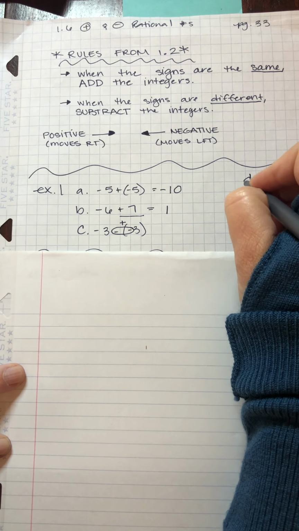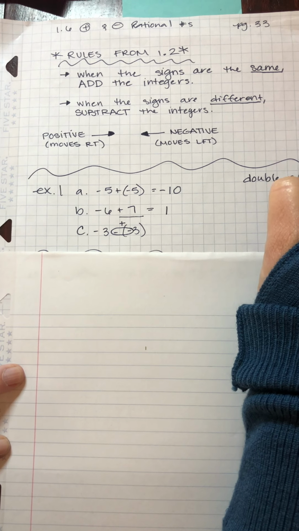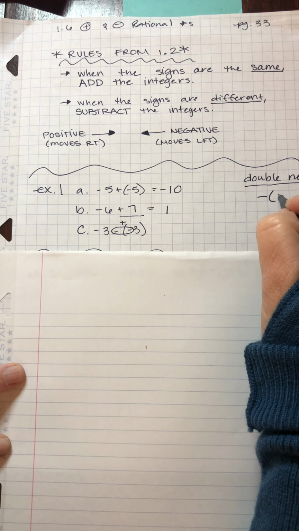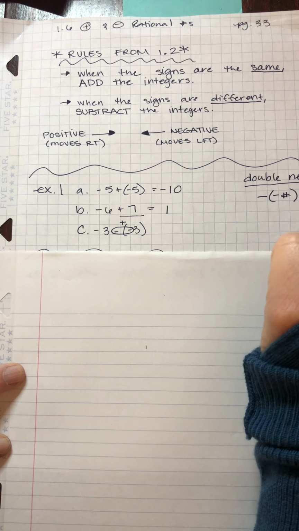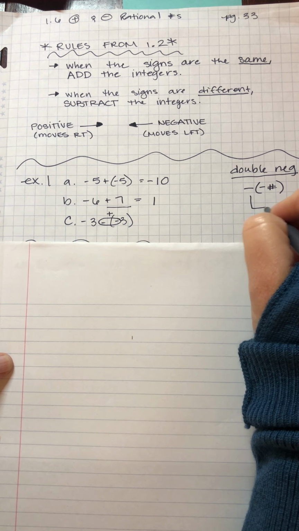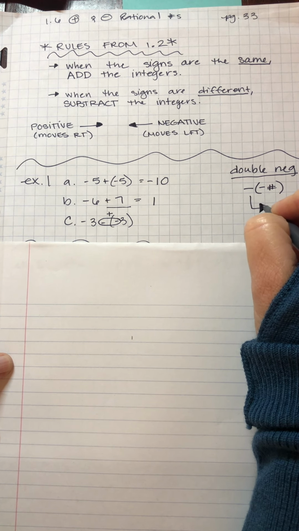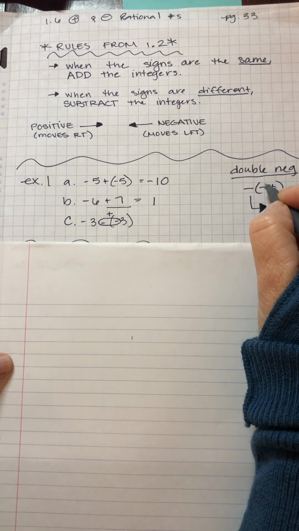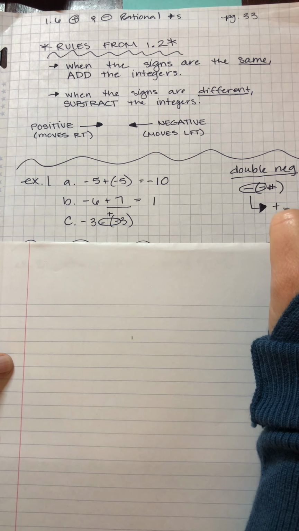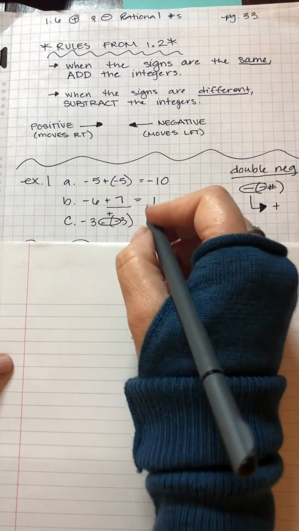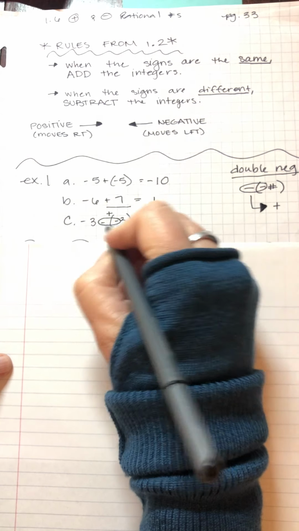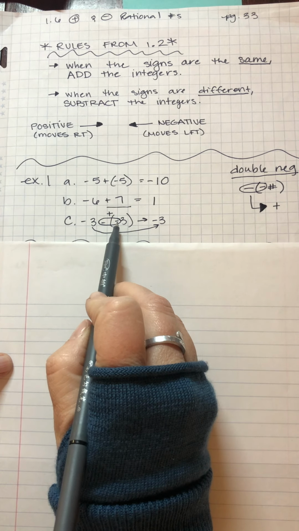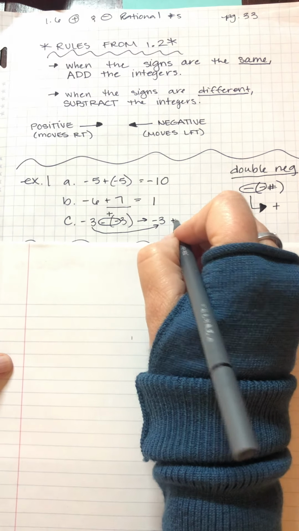So when we have a double negative, it turns into a plus sign. So we're going to put that over here. Double negative. That's anything that looks like negative, negative, and then a number, any number. It means a positive. It's like two lines make a plus sign. So anytime you have this double negative here, the sign turns positive. So if I rewrite this, I still have a -3 from the beginning, but then the two negatives turn into a positive, so I just have a +3.